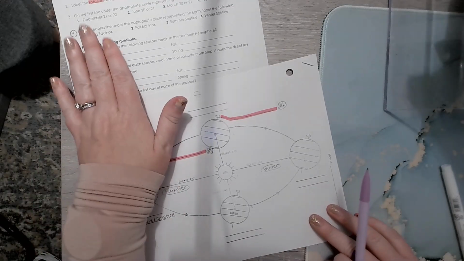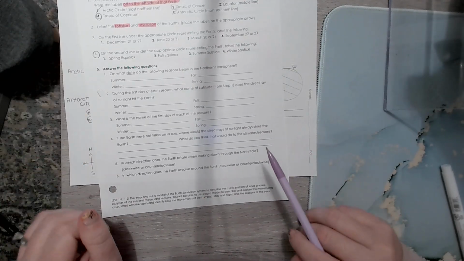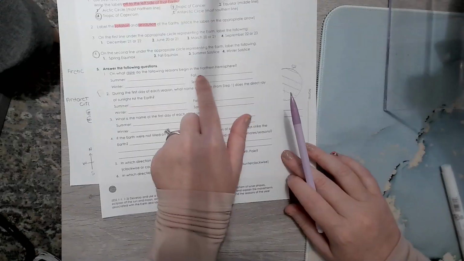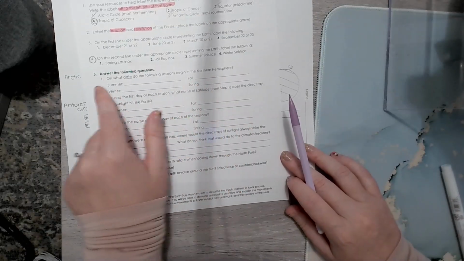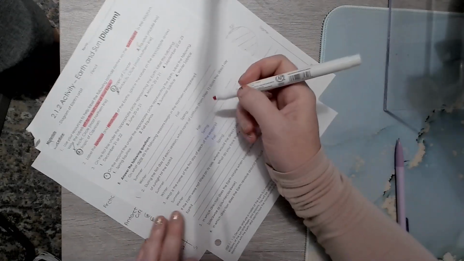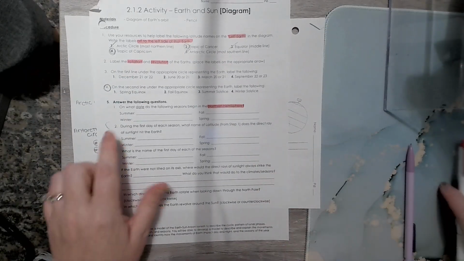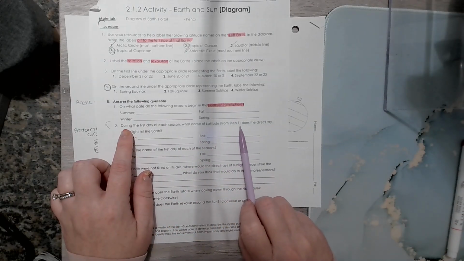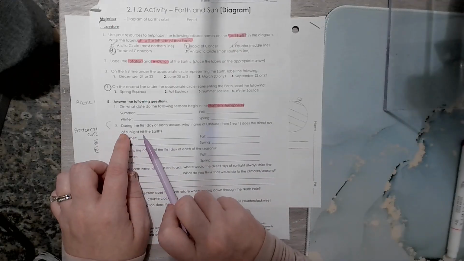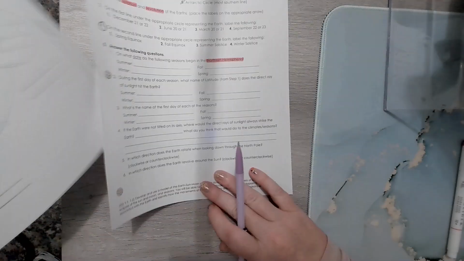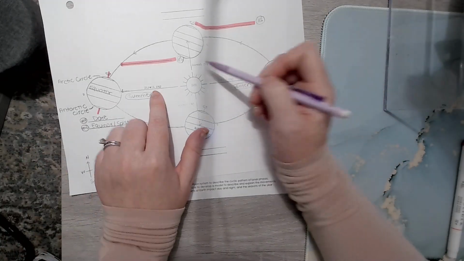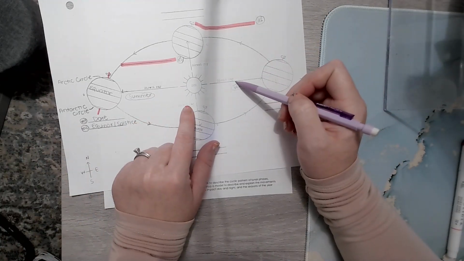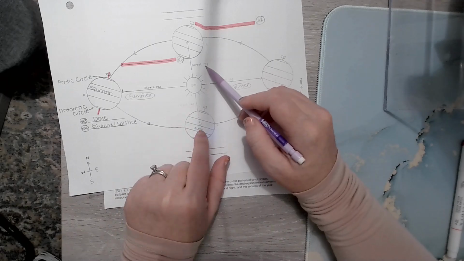Okay? After that, you need to answer the following questions. Okay? On what dates do the following seasons begin in the Northern Hemisphere? Okay? So we need to keep in mind we're only focusing in on the Northern Hemisphere. Okay? During the first day of each season, what name of latitude from step 1 does the direct ray of sunlight hit the Earth? So in order to answer that, you are going to need to look at the direct rays.